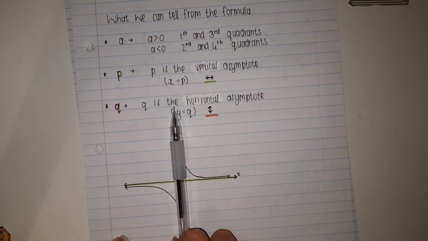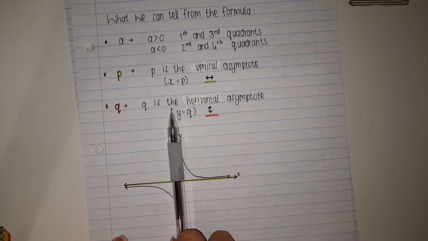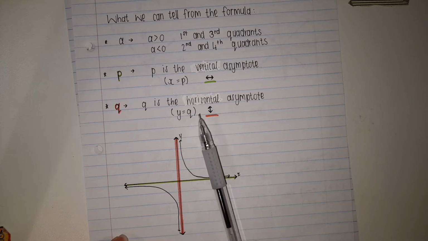So if I move this line left, that means my whole graph must move left, which means it is a horizontal shift, left and right. Or if I move my vertical asymptote right, the whole graph shifts right, and that makes it a horizontal shift.